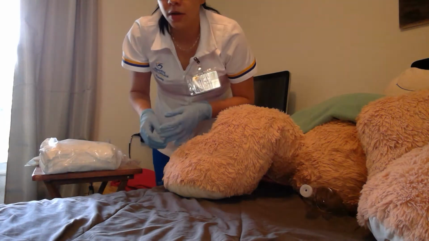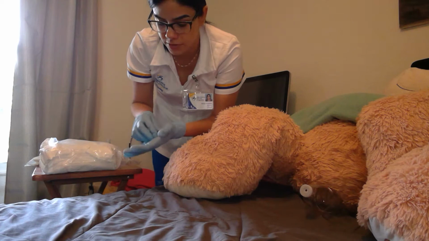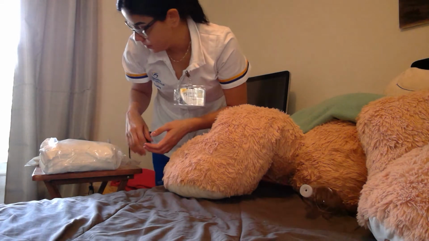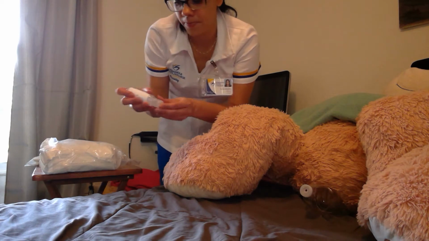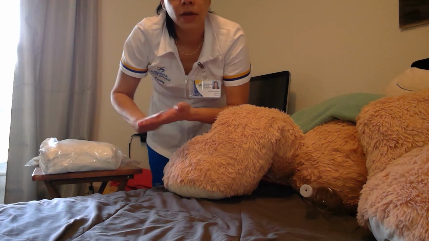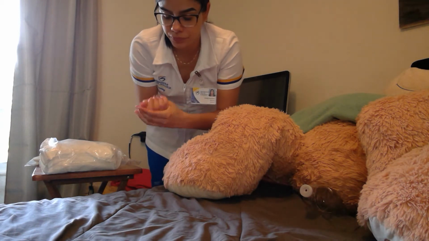Okay, hospitals usually have linen bags where you can dispose of that stuff. Gloves off in the trash can, and hand hygiene. Now that we've done that, we are ready to do our procedure.